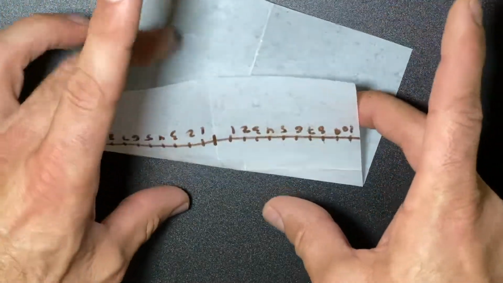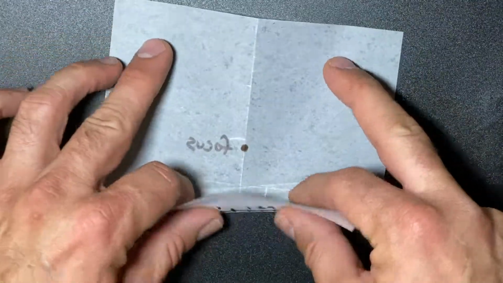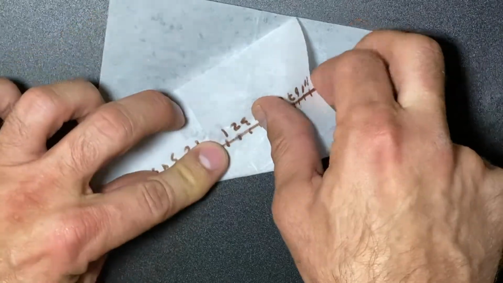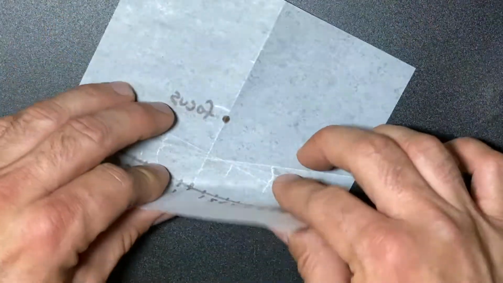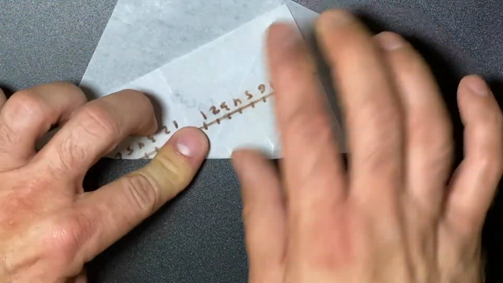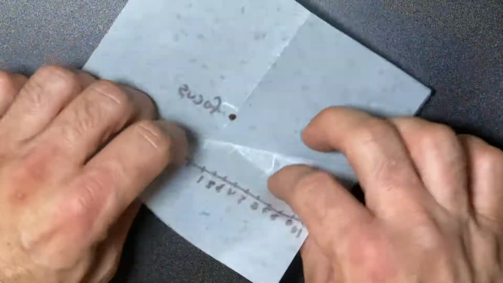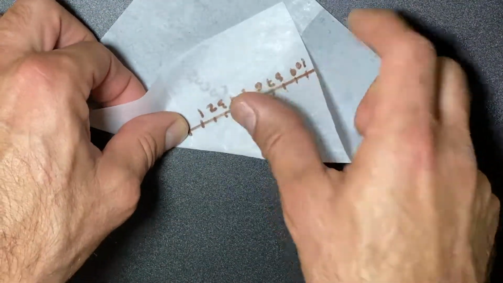I found that if I hold the back paper with my fingers, I can actually fold it pretty quickly. There's the second one, third one, and the fourth one all the way through 10.